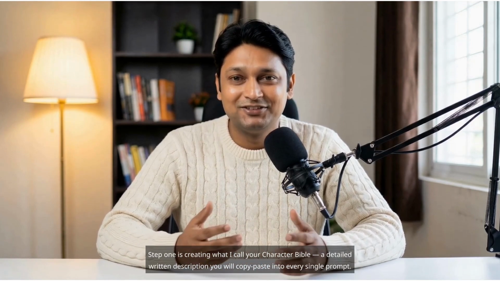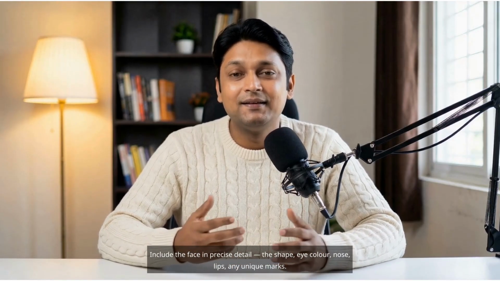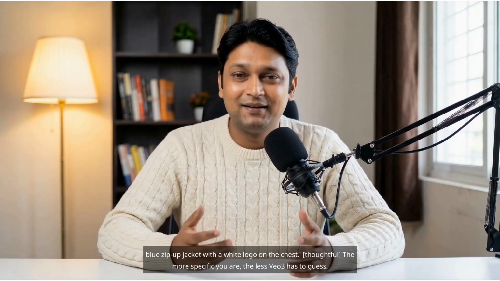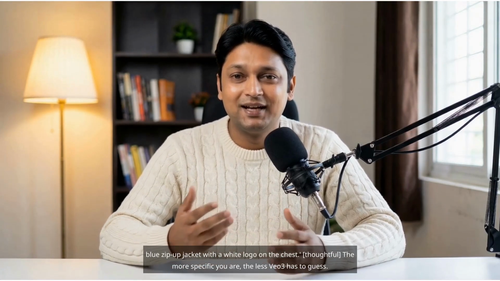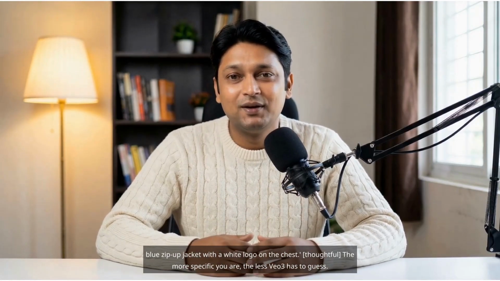Step 1 is creating what I call your character Bible, a detailed written description you will copy-paste into every single prompt. This is non-negotiable. Include the face in precise detail, the shape, eye color, nose, lips, any unique marks. Describe the hair with color, texture, and style. Specify the exact outfit, not just blue jacket, but slim fit navy blue zip-up jacket with a white logo on the chest.